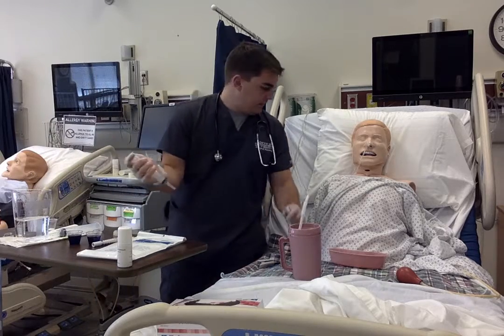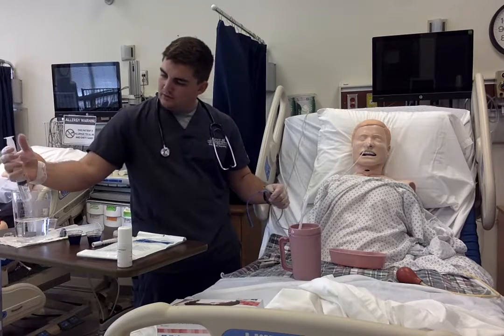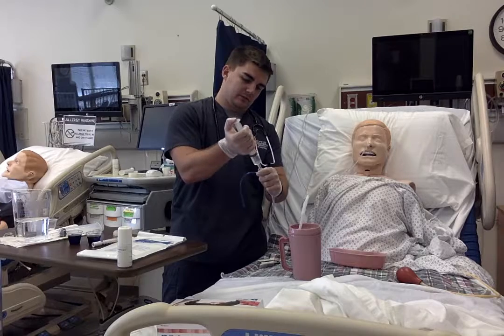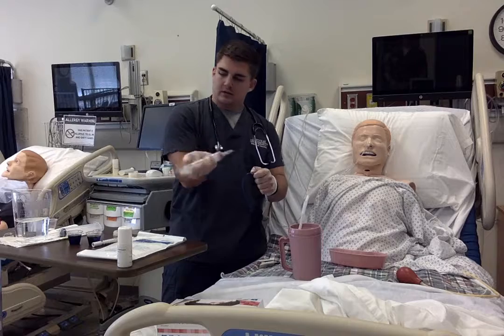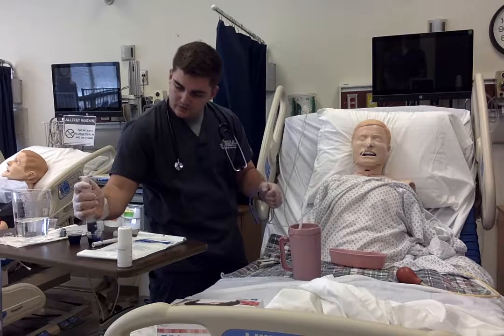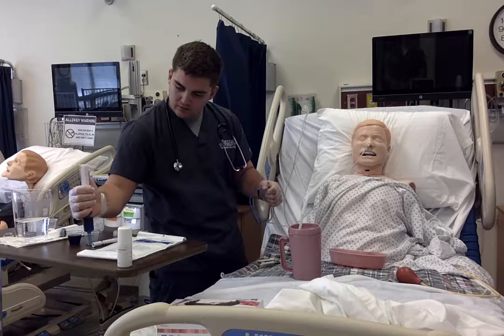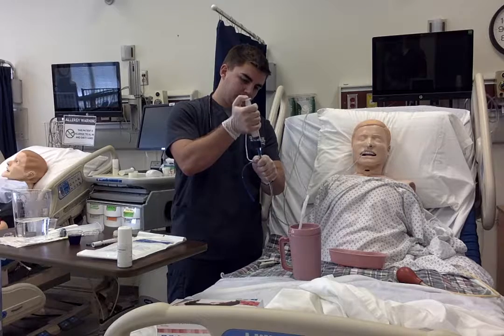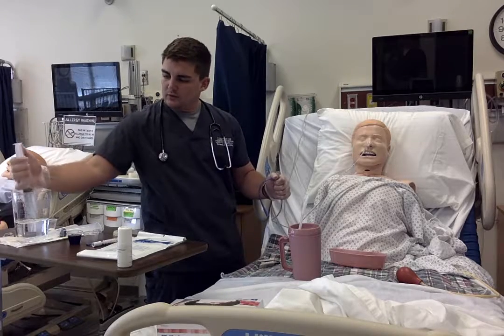Prior to doing this, I would grab the tube and flush it with 20 mils of water to make sure that the tubing is patent. Remove it and get my medications. My first medication. Getting all the medication, and then instilling the medication. Removing it, and then flushing it again with 20 mils of water.